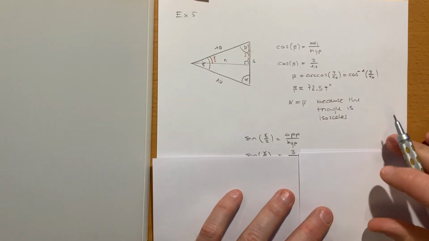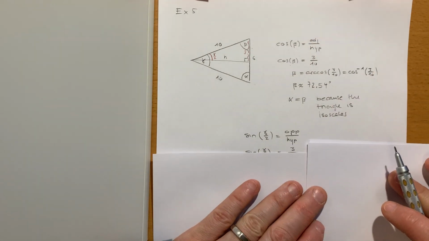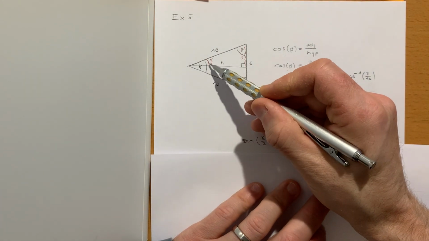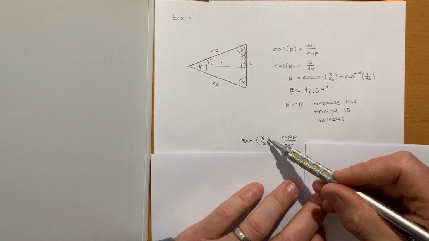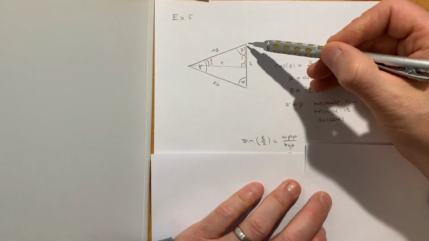Now, if we wanted to work out gamma, we could do it like this. Well, alpha and beta are equal. That's obvious because it's an isosceles triangle. Now look, sine gamma halves in this right triangle. So that's opposite over hypotenuse. This is the opposite side. This is the hypotenuse.